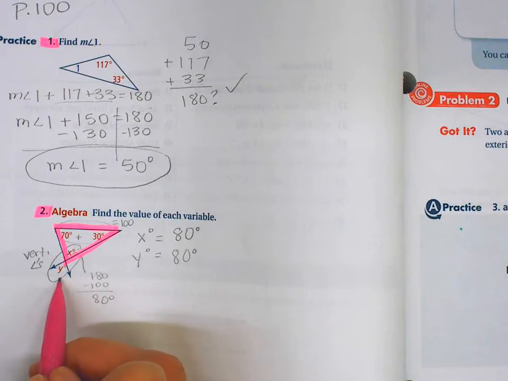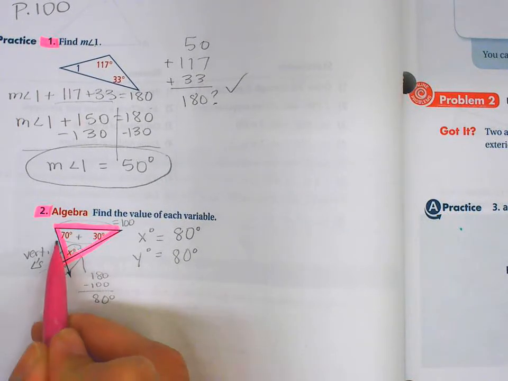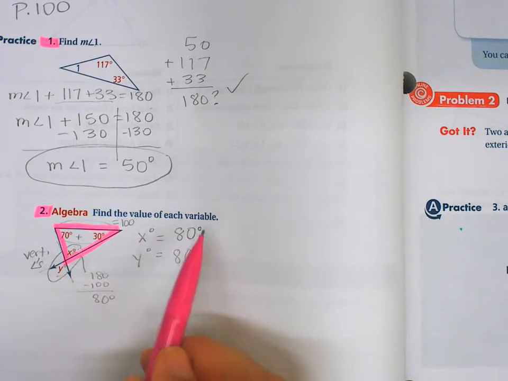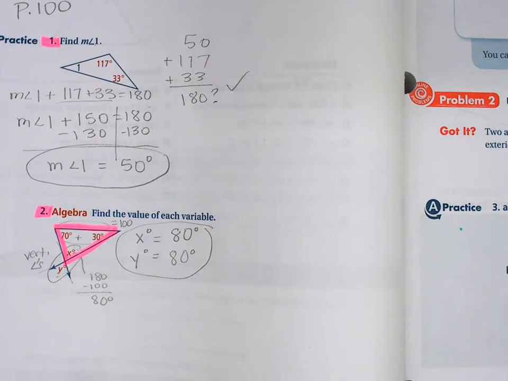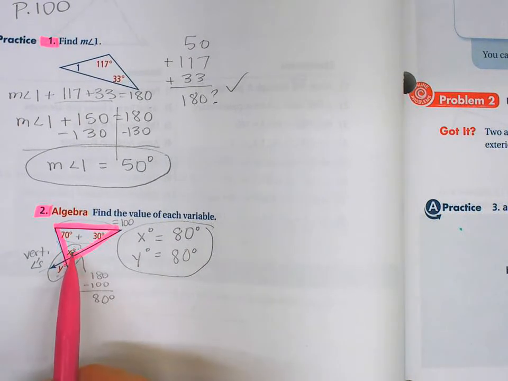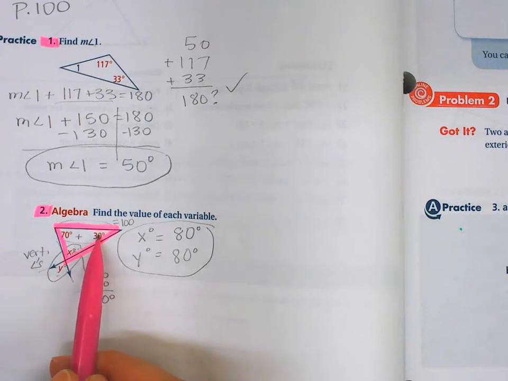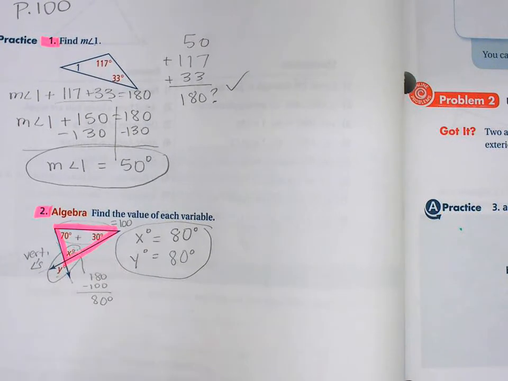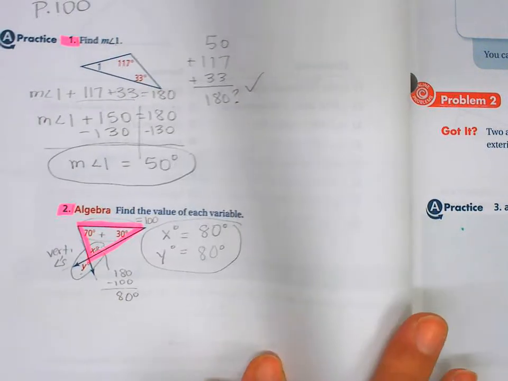Look back at the diagram. I was saying x and y are vertical angles, straight across from each other. And again, a way I could check my answer is plugging in 80: 80 plus 70 plus 30 is 180 degrees. And yes, it is. Okay, pause if you need to.